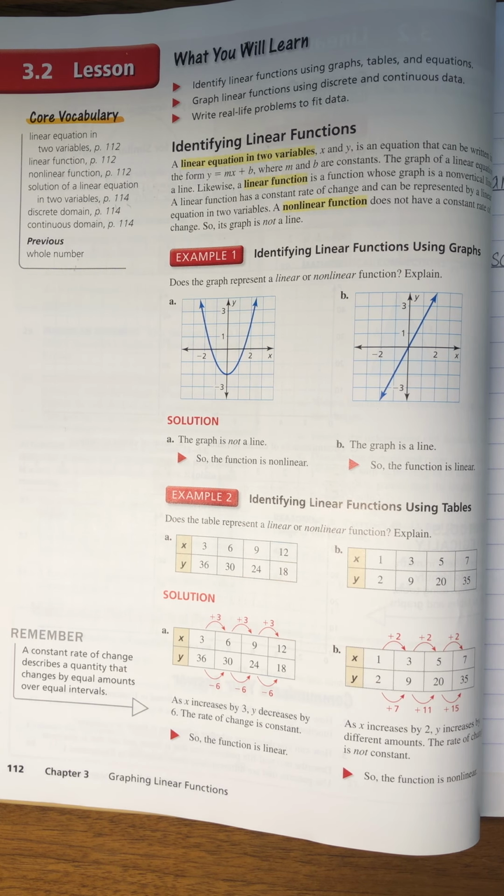We're going to look at section 3.2. So in this section we're identifying whether a function is linear or non-linear. So those are our two options. It could be linear or it could be a non-linear function.